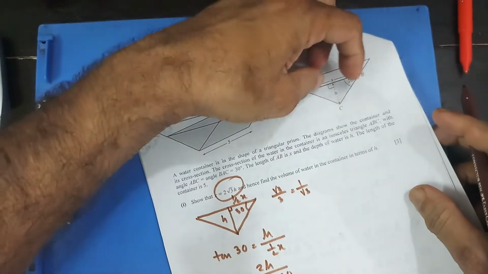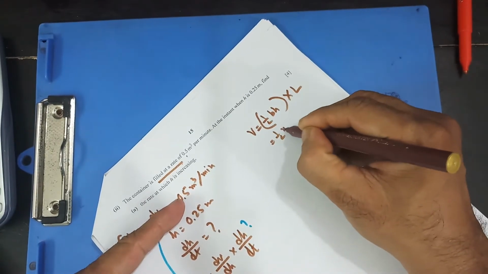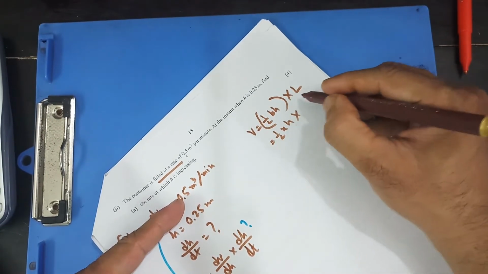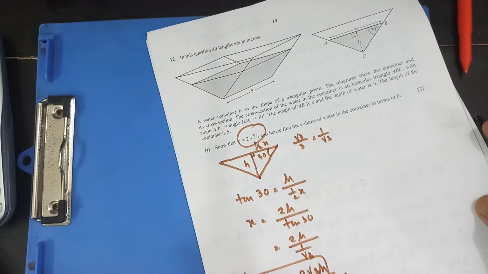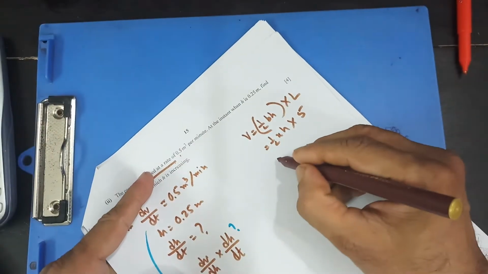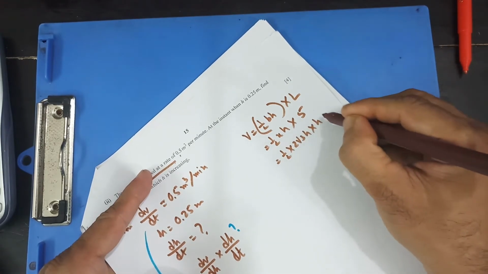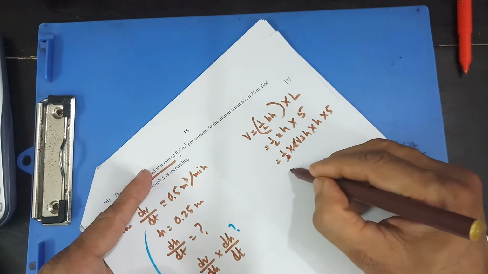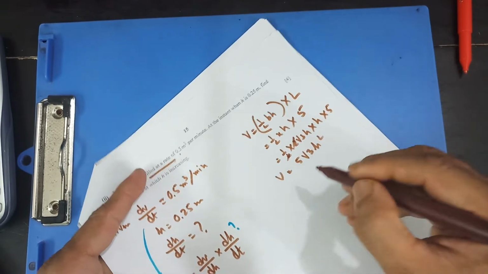Base was X, height was H, and the length was 5 meters. Now X we found is 2 root 3 H. So half, then 2 root 3 H times H times 5. The 2 cancels, so V equals 5 root 3 H squared.